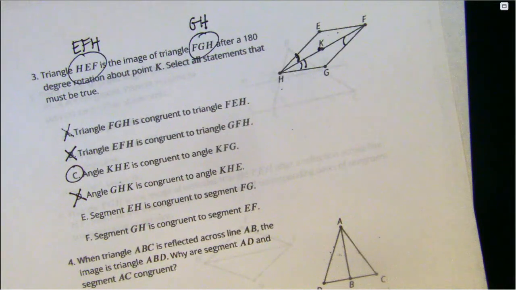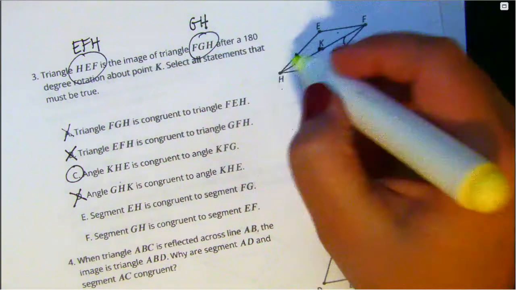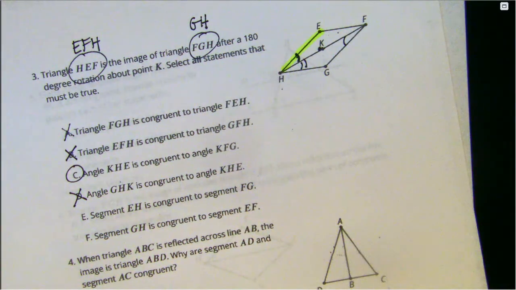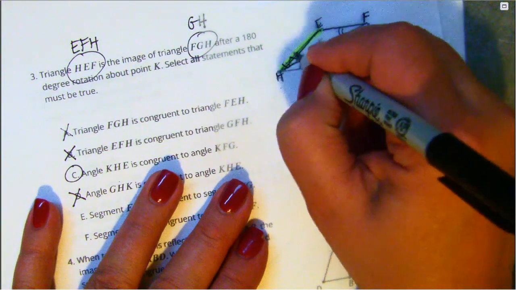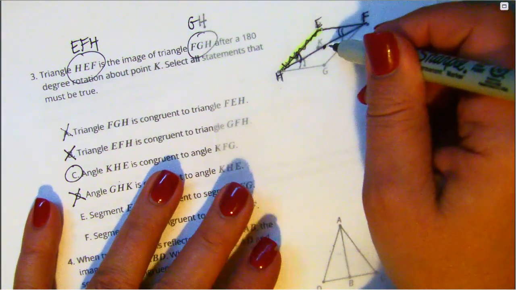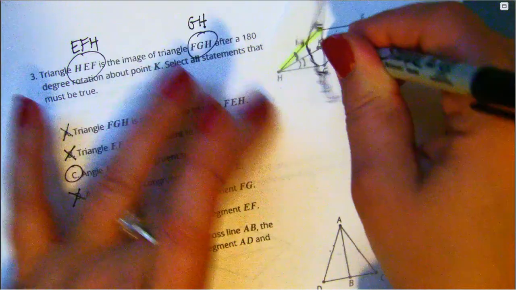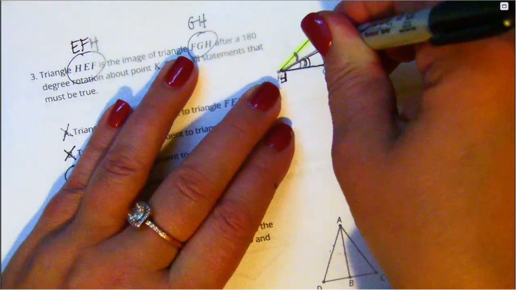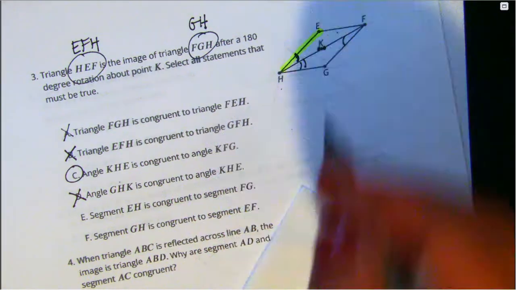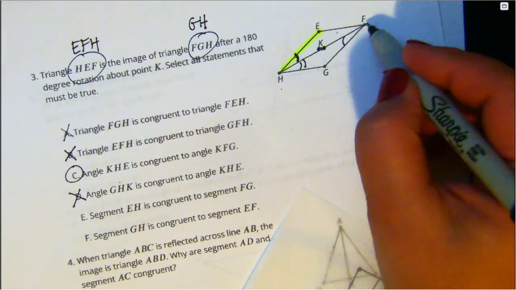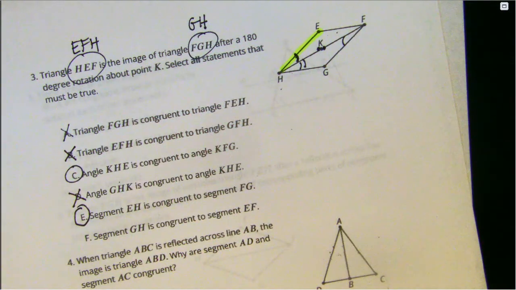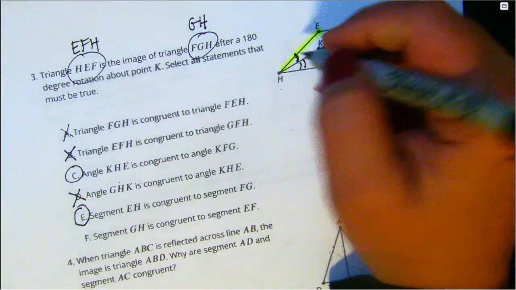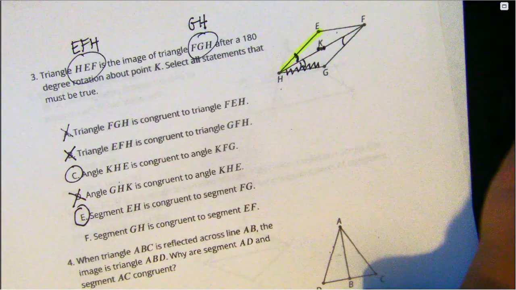Segment EH is congruent to FG. So that's this one. But we also have to make sure they say it in the right order. So they said EH goes to FG, yes. And segment GH, that's this one, is congruent to EF.